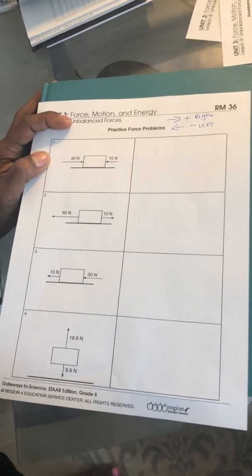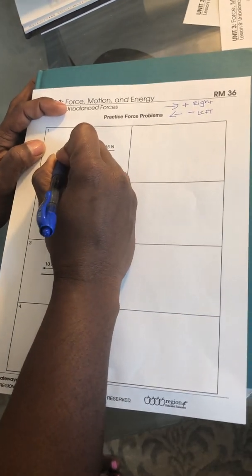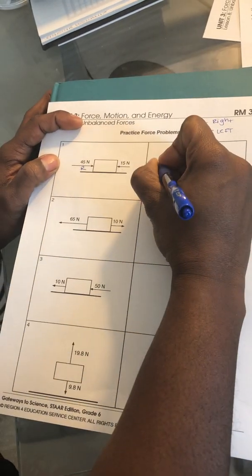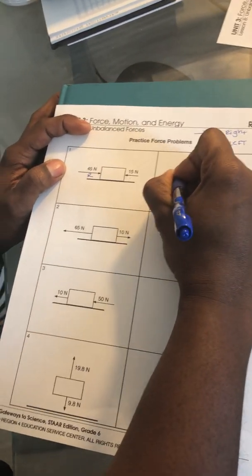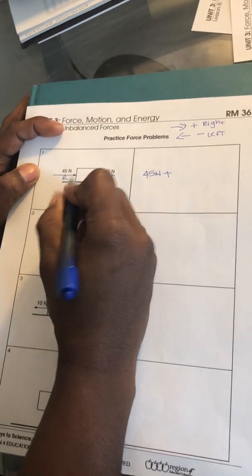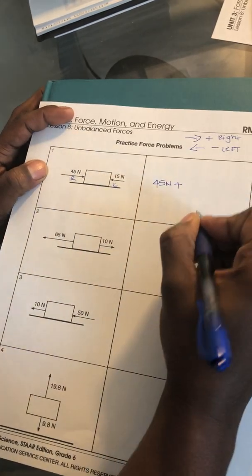So let's begin. In this block, we have 45 newtons going to the right. So that's going to be 45 newtons to the right. And then we have 15 newtons to the left.